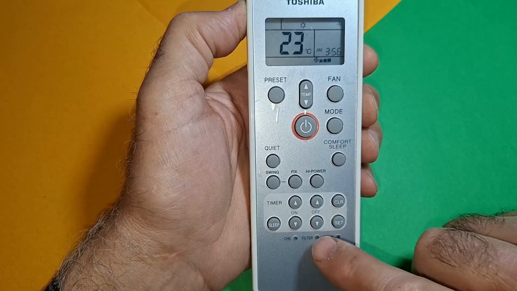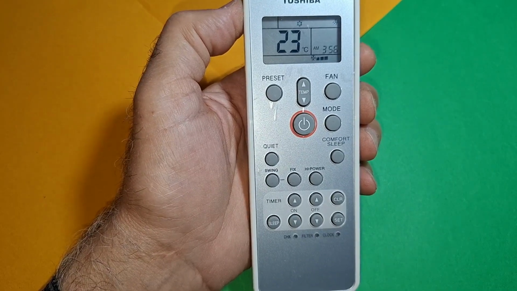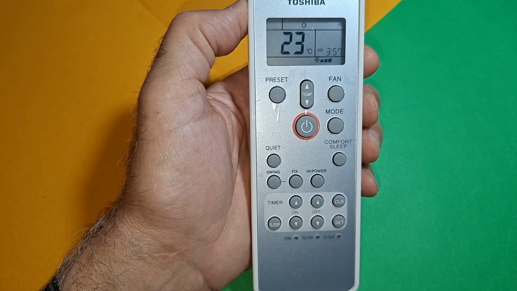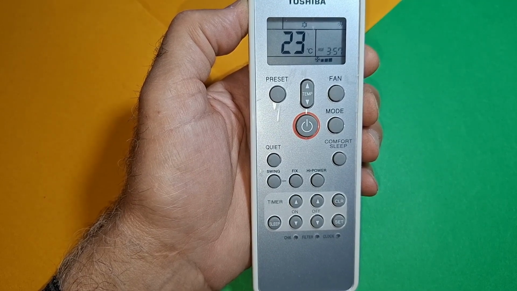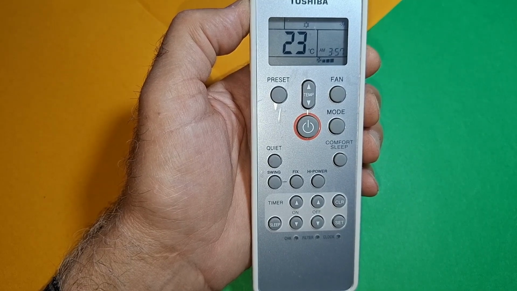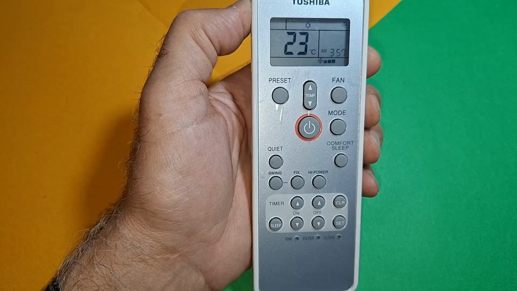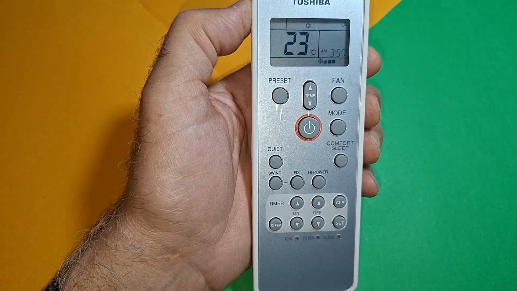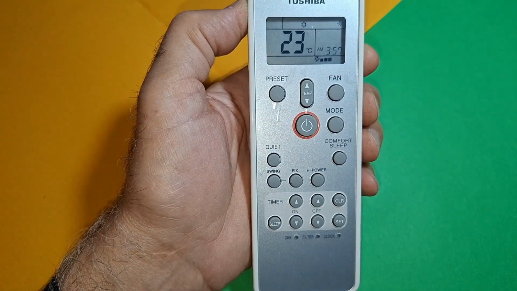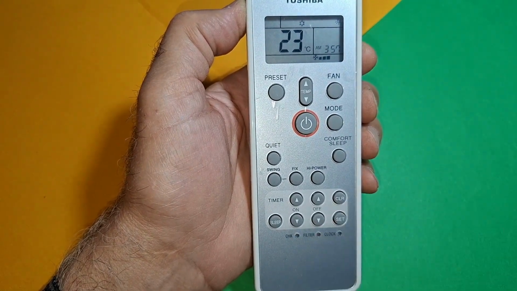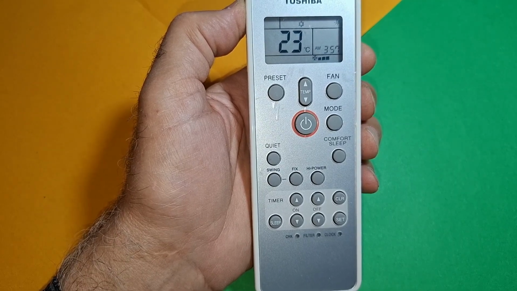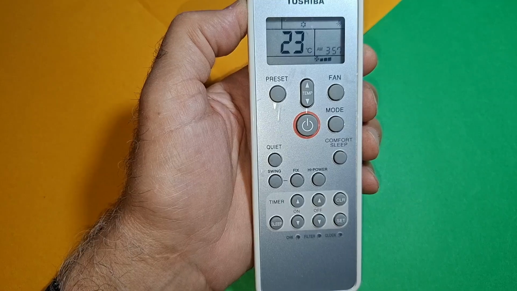What does the filter button do? Sometimes people can forget to clean the filters. After a certain time, the air conditioner stops and seems to want to tell you to clean the filters. After the filters are cleaned, they are put back in place and the filter button is pressed. CHK here is intended for technicians and is used to investigate malfunctions of the air conditioner.